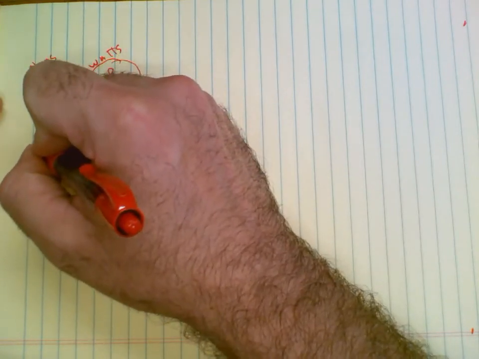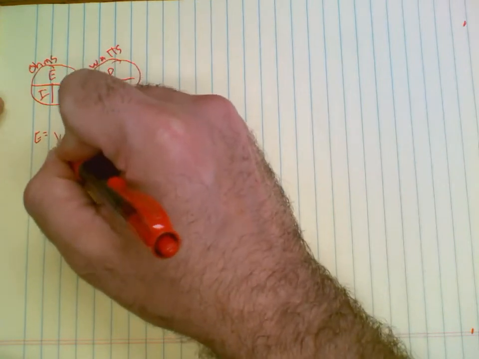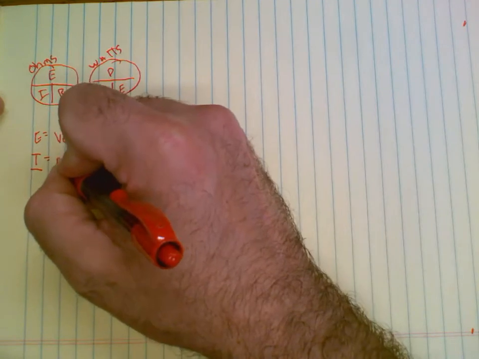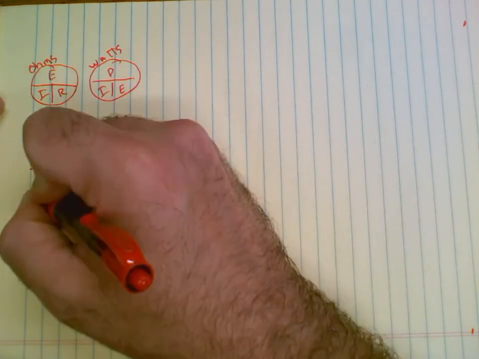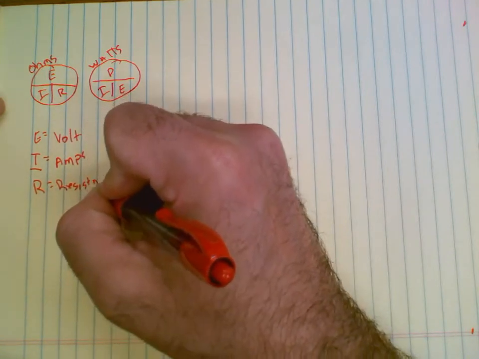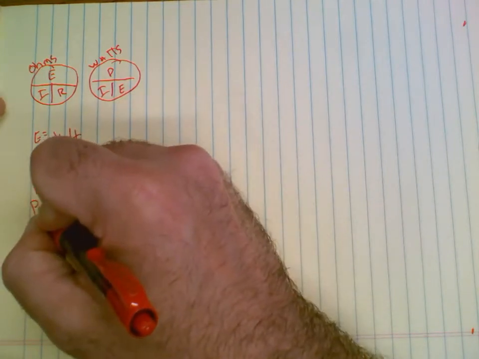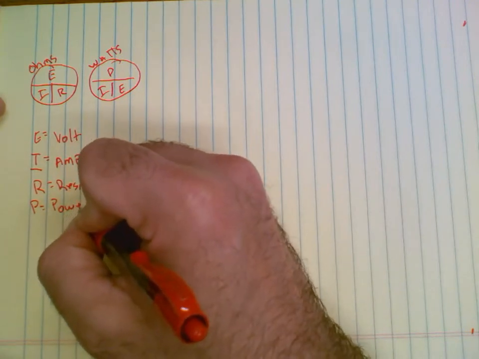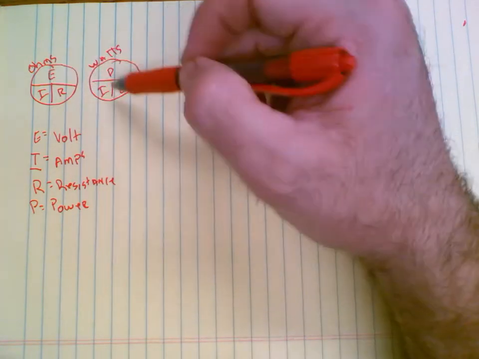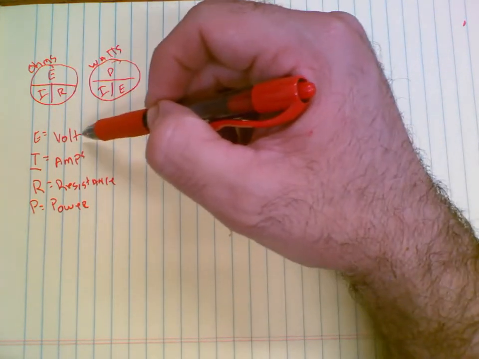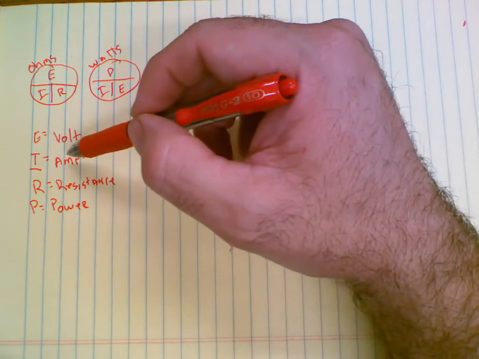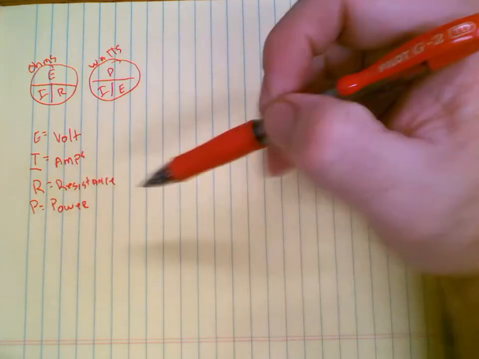Okay, so these letters inside these two wheels represent the electrical parameters in the circuits that we calculate. The first one being E, which stands for volts. I stands for amps. R stands for resistance. And then P is power, which is measured in watts. So these four variable letters all represent something different in the circuits that we calculate. E voltage, I amperage, R resistance, and P being power.